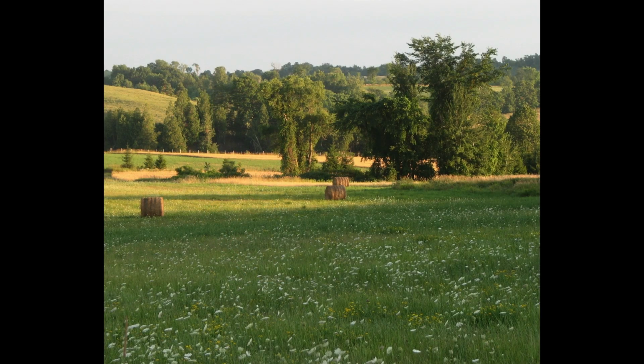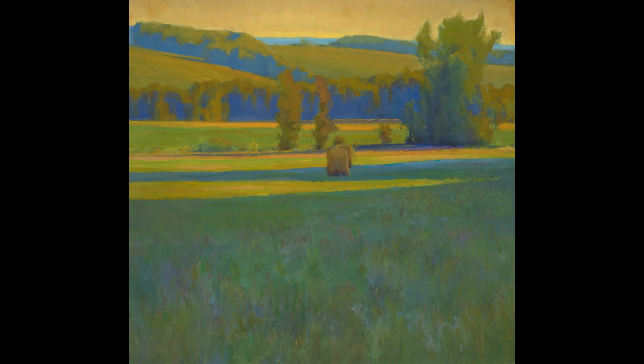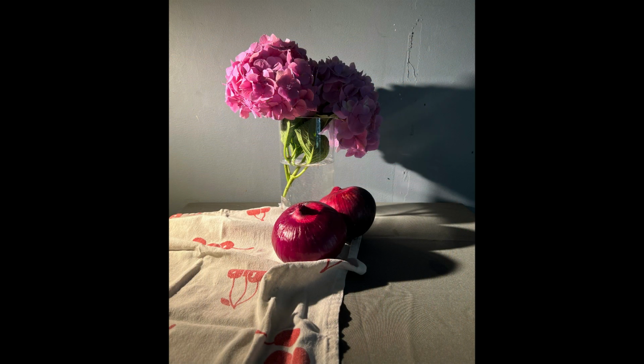And this also works with landscapes and figures. The sun is a single light source, and that crafts the big shapes of light and dark, particularly in the early morning and the late afternoon light. And this is the image I'm going to paint this week.